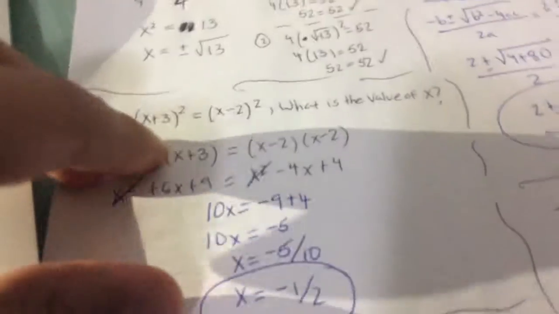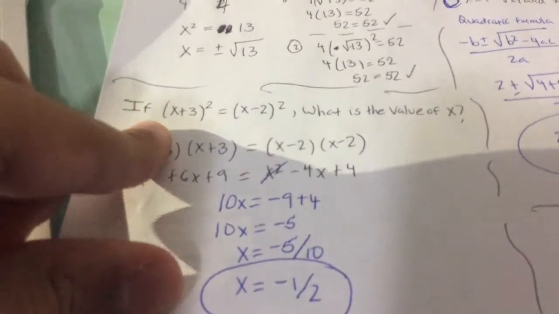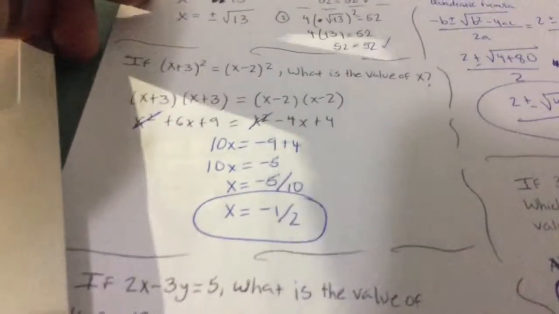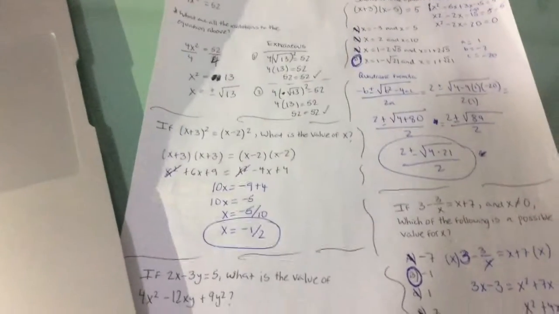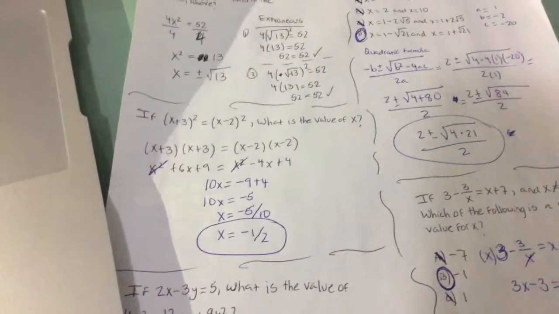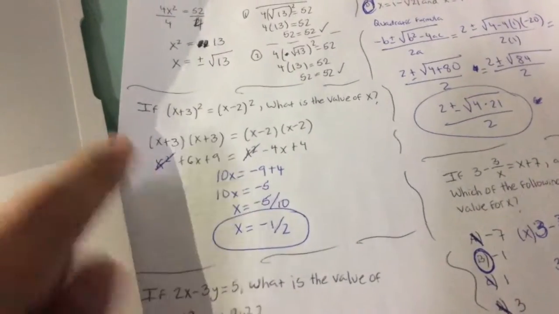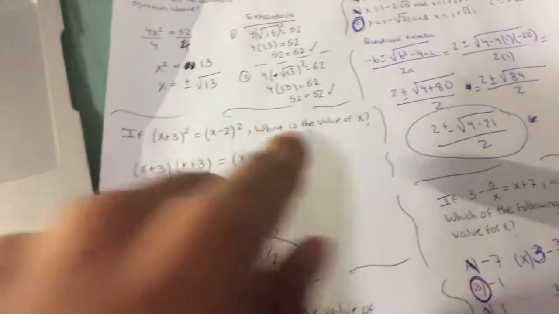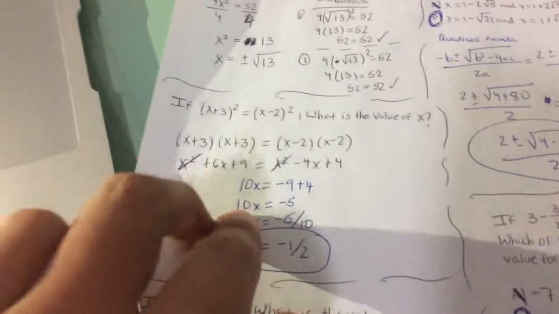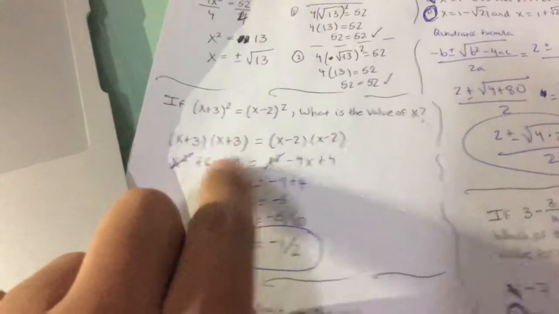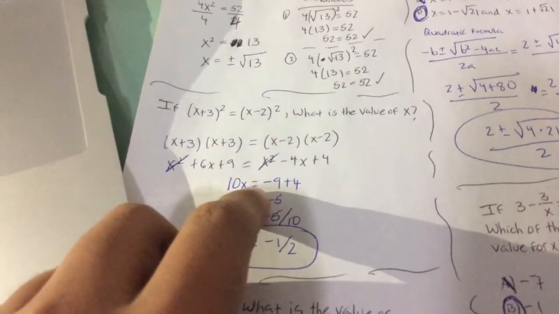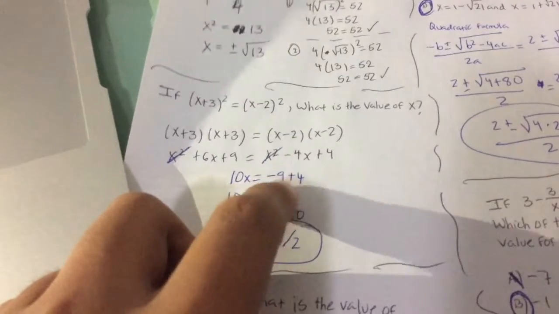Here I have if x plus 3 raised to the power of 2 is equal to x minus 2 raised to the power of 2. What is the value of x? So here, FOIL. This is called FOIL, where you distribute one in the other one. Therefore, you should get this one on this side, this one. Therefore, here it should be 10x minus 9 plus 4.